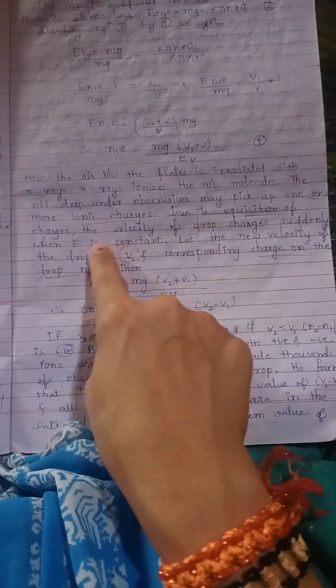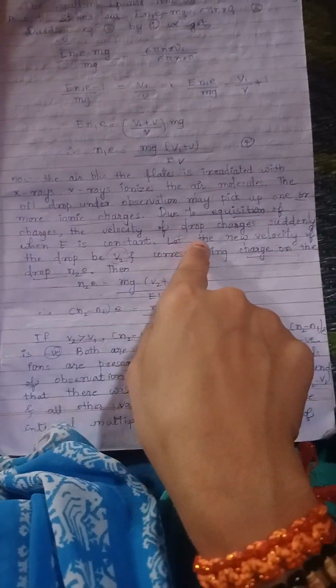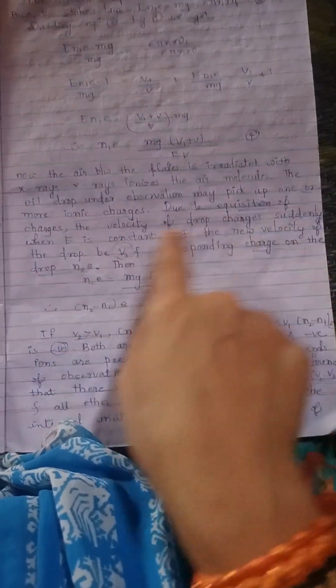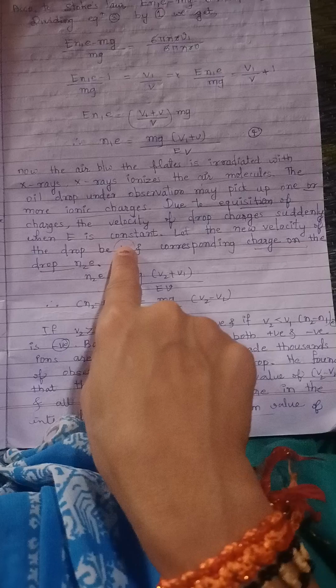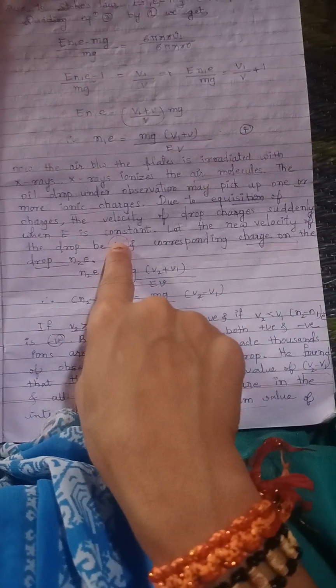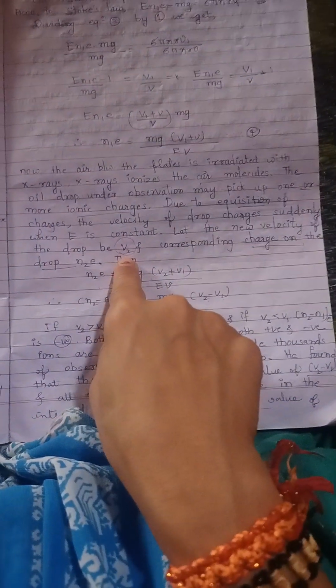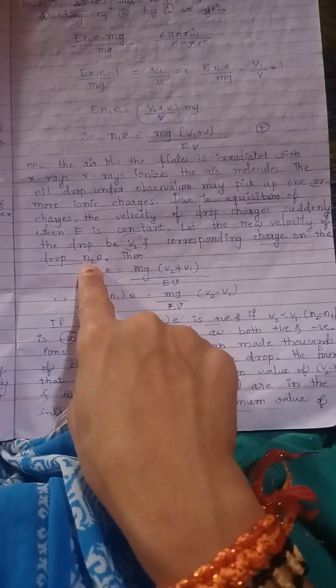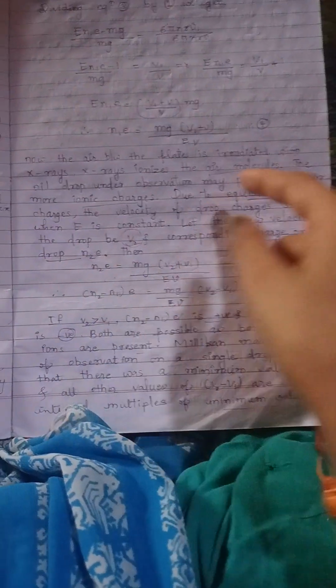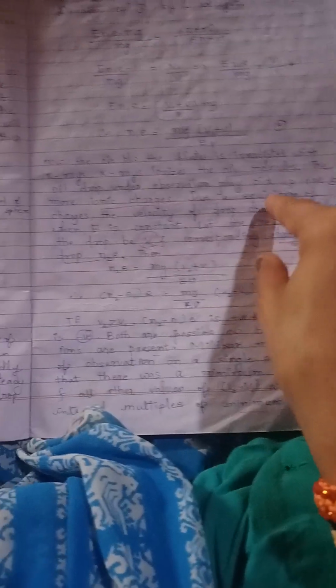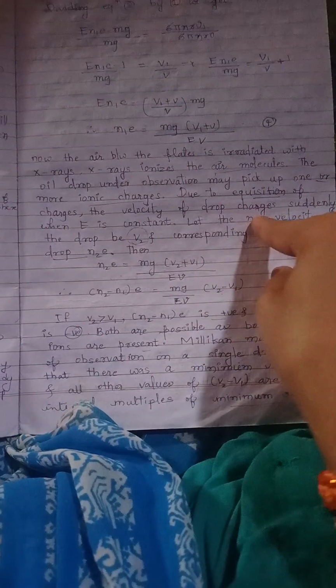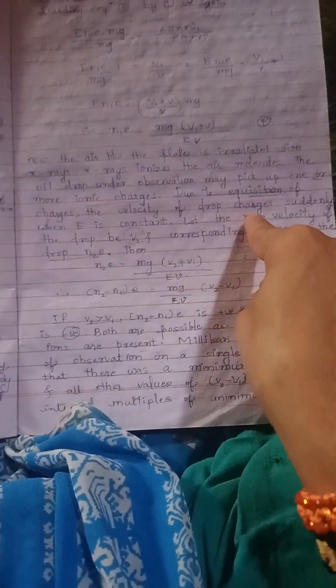Due to acquisition of charges, the velocity of the drop changes suddenly when E is constant. Let the new velocity of the drop be v2, and the corresponding charge on the drop is n2e. When we pass the X-rays, the drops get additional charges due to acquisition of charges.